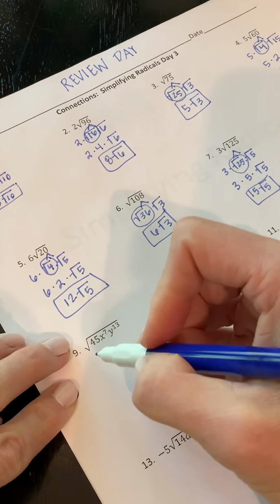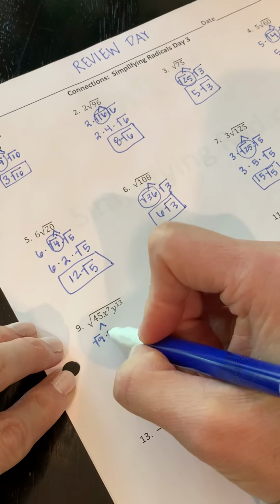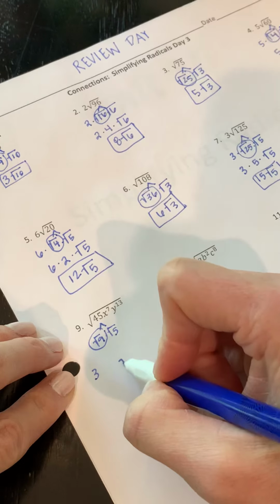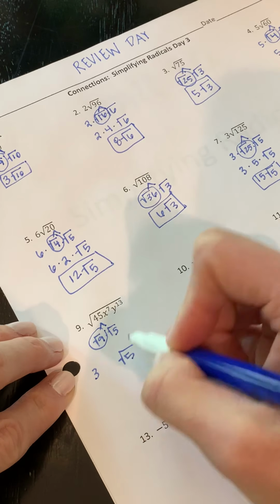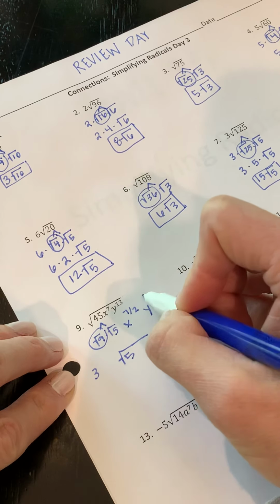All right, 45, here we go. Another one with combined. So I know this is going to be the square root of 9 times the square root of 5. So that's going to be take the 3 out, leave the square root of 5 in. If I write out my variables, I have x to the 7 over 2 and y to the 13 over 2.